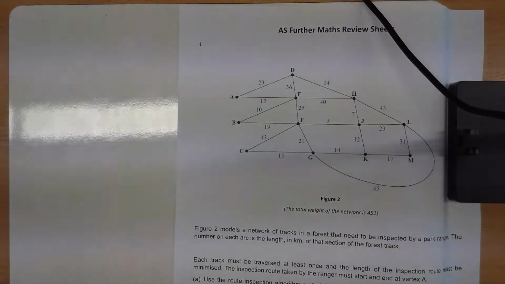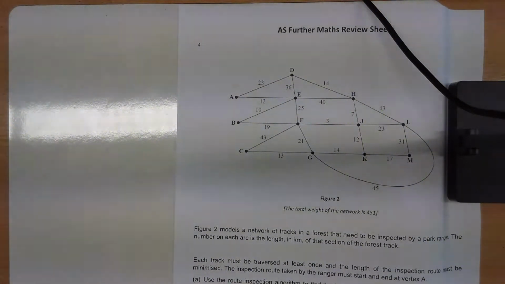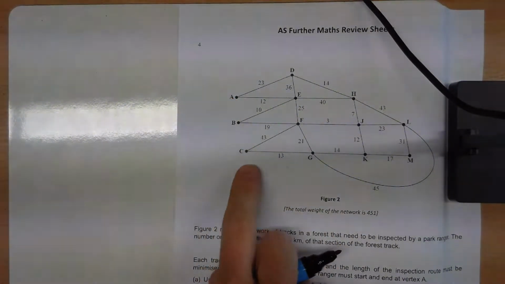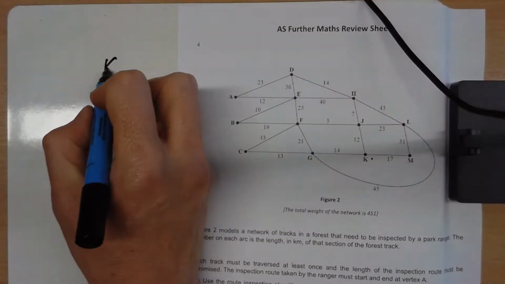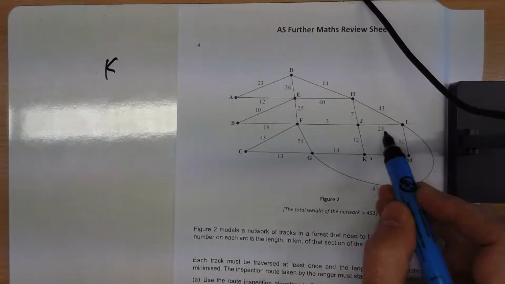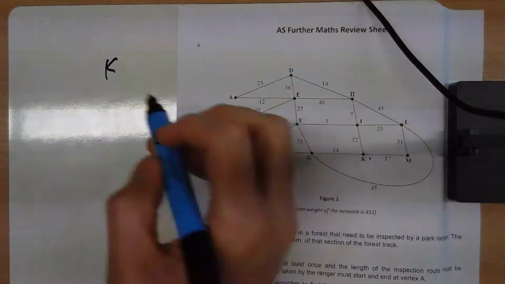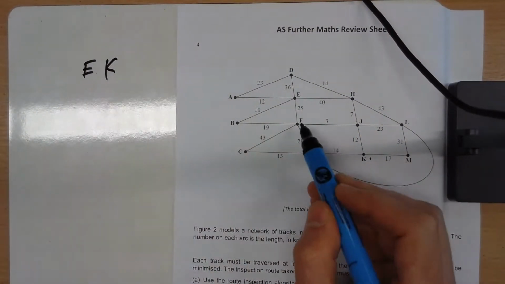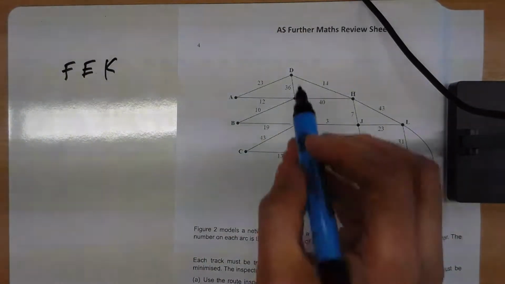So same thing here, but I mean, you look at this, you're sort of thinking there's going to be loads and loads of work, but it's not. Most of them are even, aren't they? Most of them are even. There's an odd one there, so K is an odd one. M's fine, L's fine, J's fine, H is fine. Where's the other odd ones? 1, 2, 3, 4, 5. It's E, isn't it? 1, 2, 3, 4, 5, and F, and D at the top there.